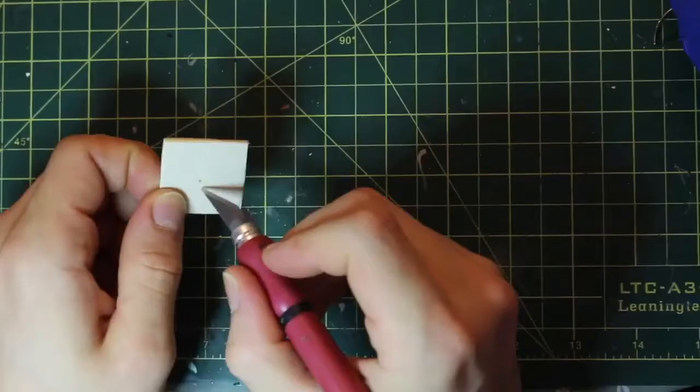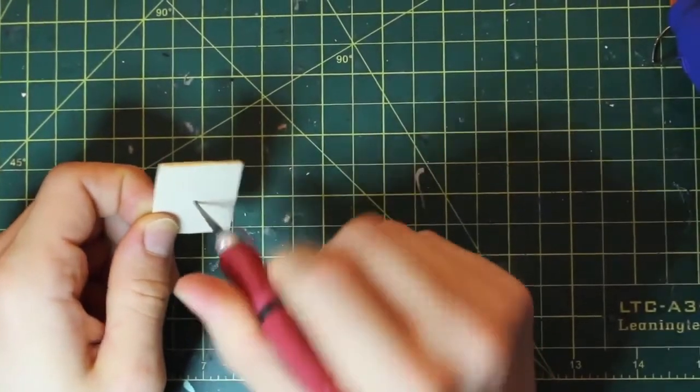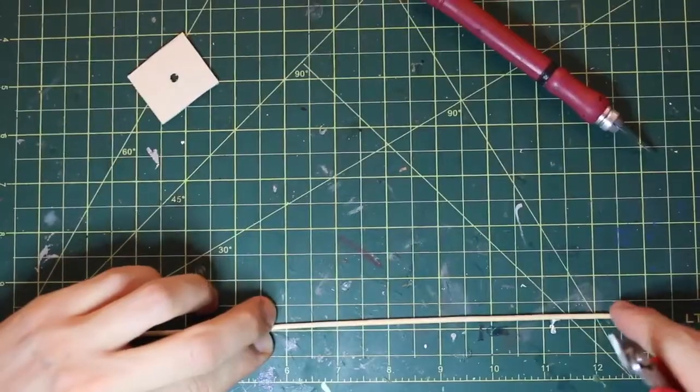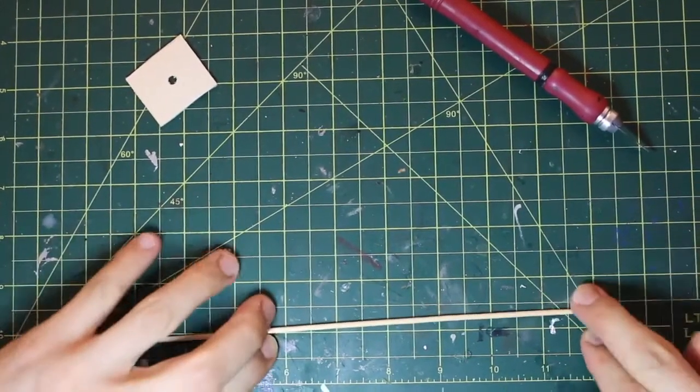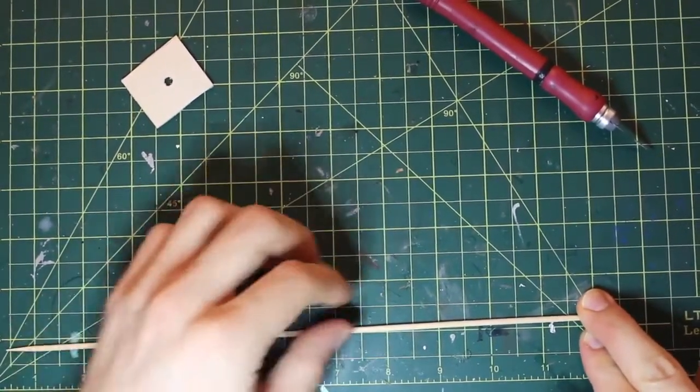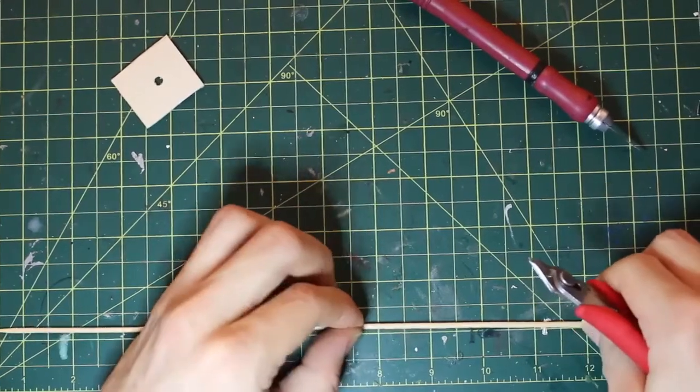Now we're moving on to the turbine blades. Cut out another square from your chipboard, and this time you're going to drill a small hole in the center to allow a wooden skewer to fit through. This is where your turbine structure is going to connect to the blades.